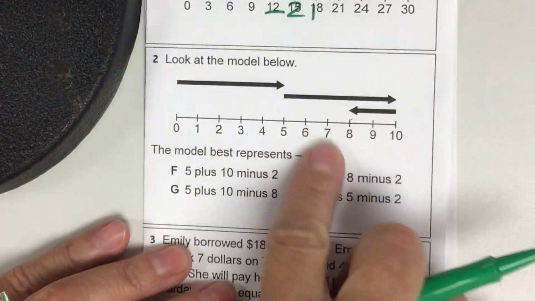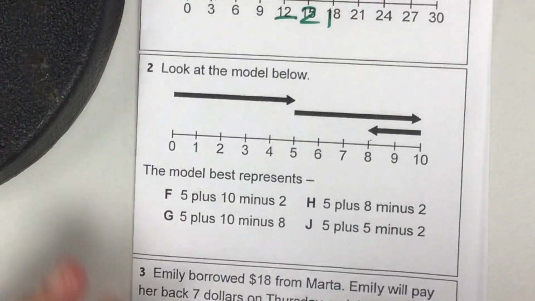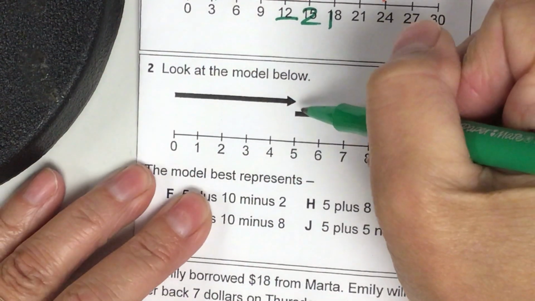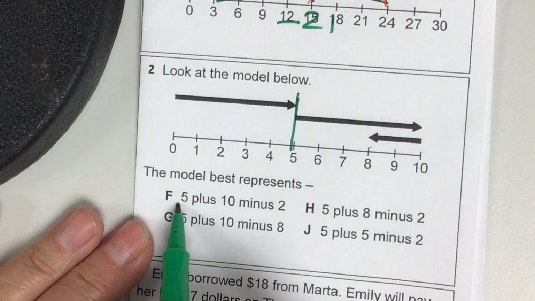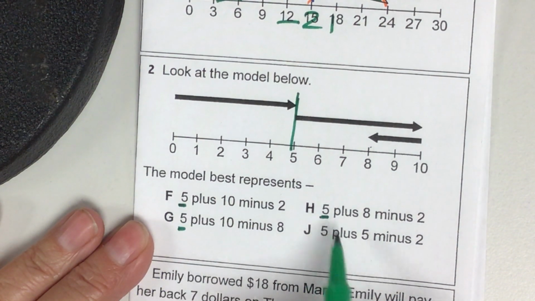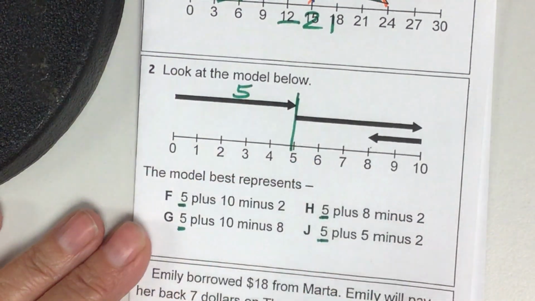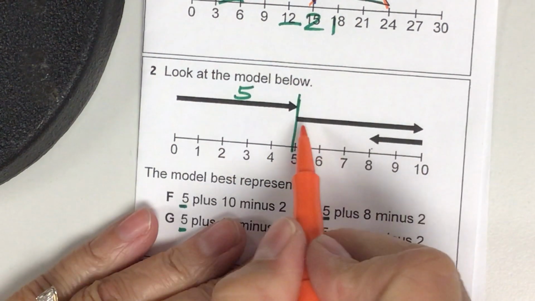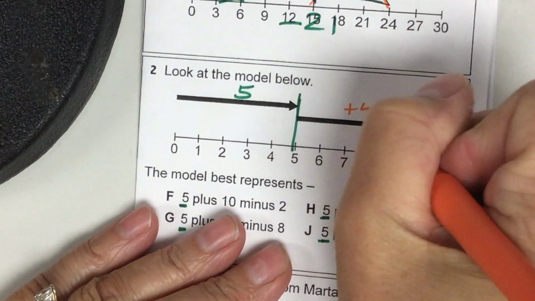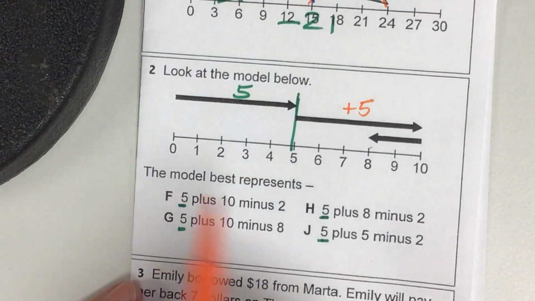Now this one is more similar to what we did. Works out fine. The first thing we can see that we're doing is we're getting to 5. So we're starting with 5. All these start with 5, so that's good, right? And then we go from 5 to 10. If we go from 5 to 10, that's plus 5, isn't it?